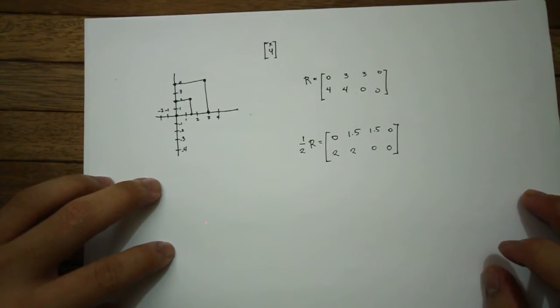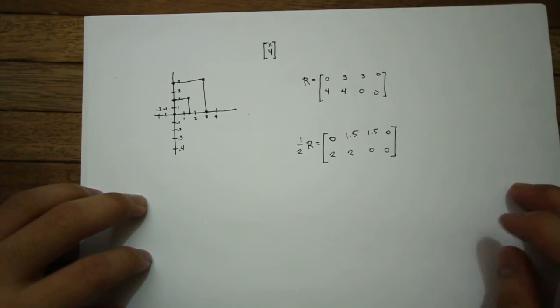And that's how you do matrix transformation. It's that simple, not complicated, easy to do.